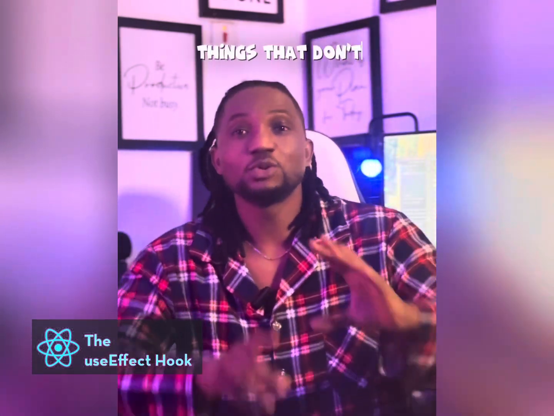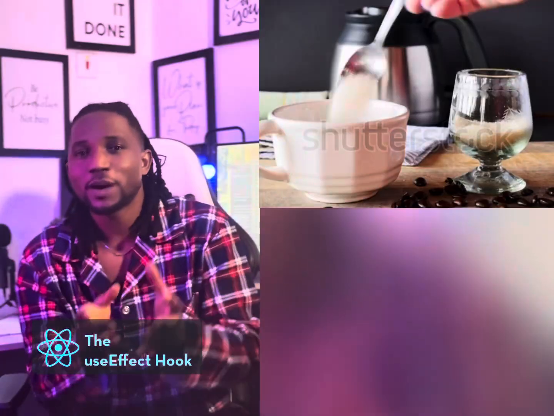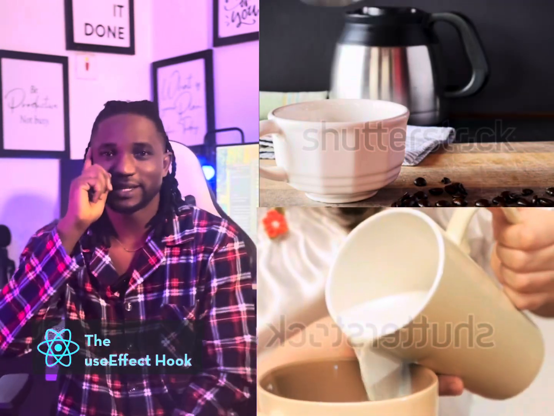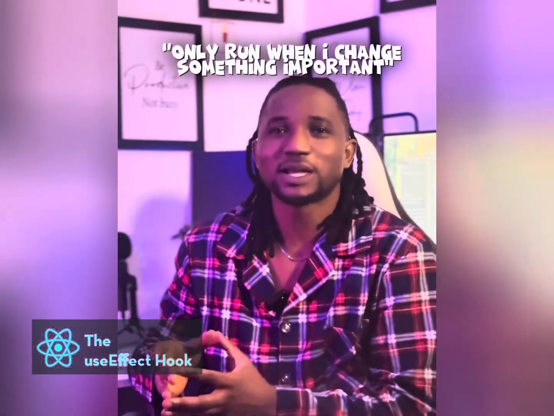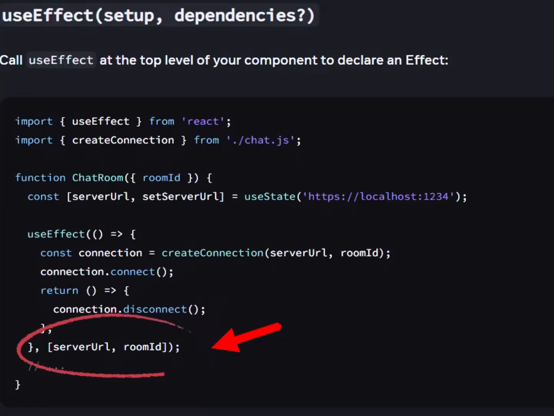This is useful for tasks like fetching data from a server, things that don't need to happen immediately when your screen shows up. But here is the catch. Just like your coffee making, if you keep adding sugar and milk without thinking, you could mess up the taste. So if UseEffect runs every single time you grab sugar or milk, it can be a bit much. That is why we give UseEffect a rule: only run when I change something important like water and not the sugar. This is what we call the dependency. You tell UseEffect to do the thing when something on your must-watch list changes.